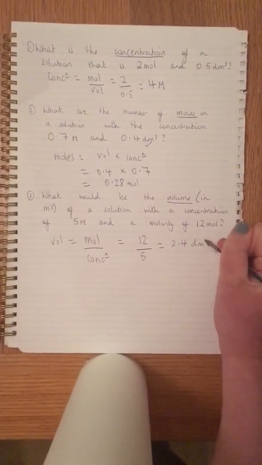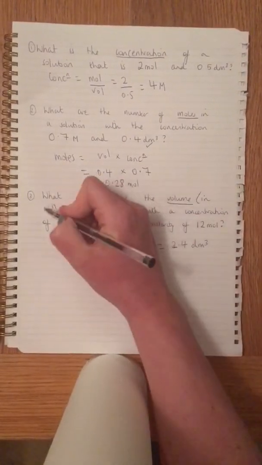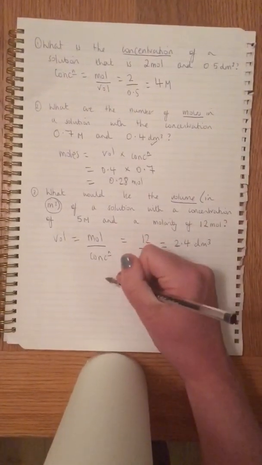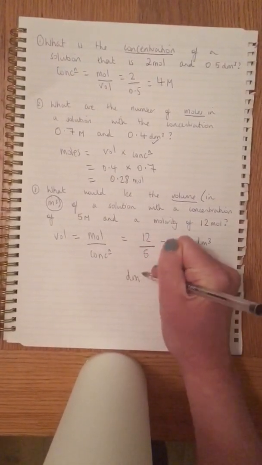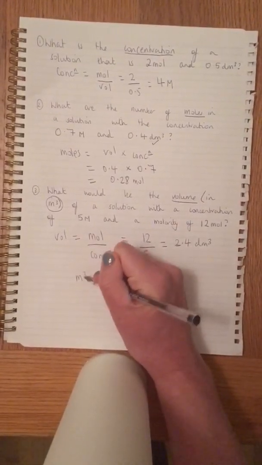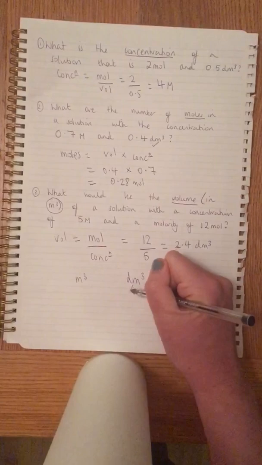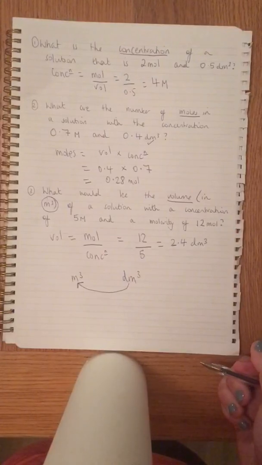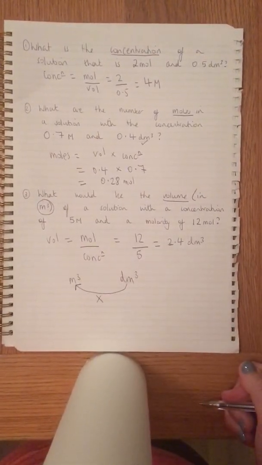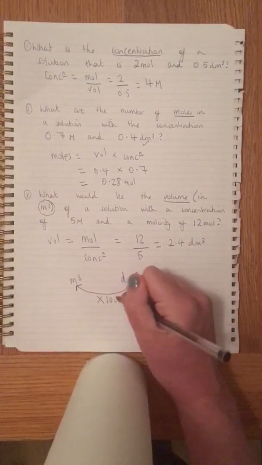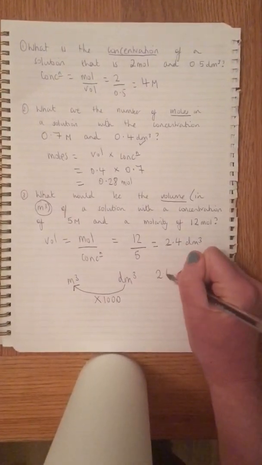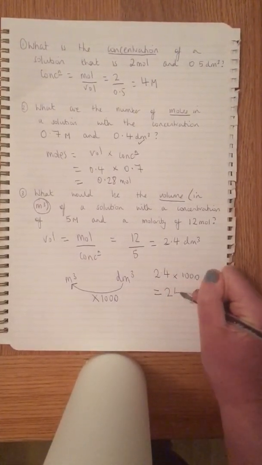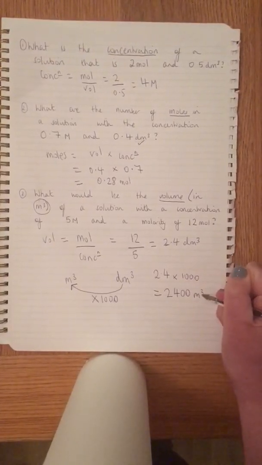Remember, my standard unit for this is decimetres cubed. The question has asked for metres cubed. So I need to get from decimetres cubed, which is a big unit, to metres cubed, which is a small unit. So I'm going from horse to fly, multiply. It's not that horrible centimetres unit, so it's by 1,000. So I'm going to do 2.4 times 1,000, which gives me 2,400 metres cubed.